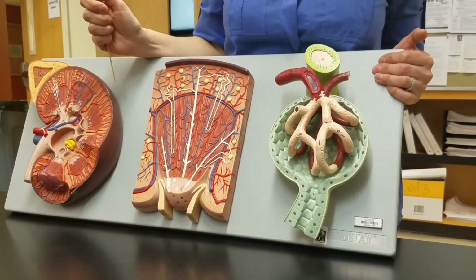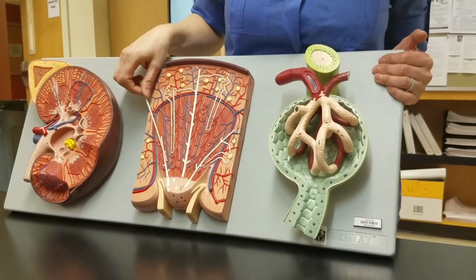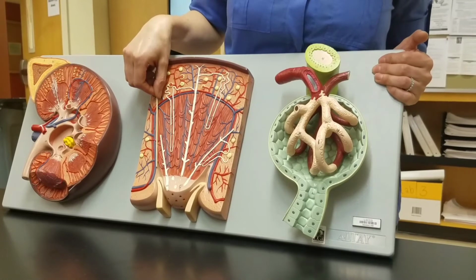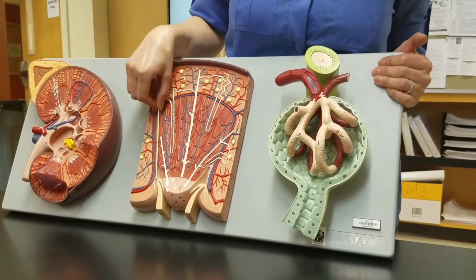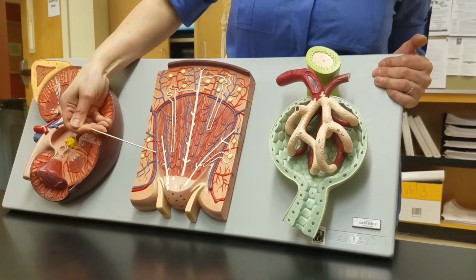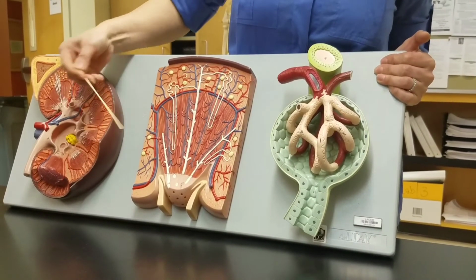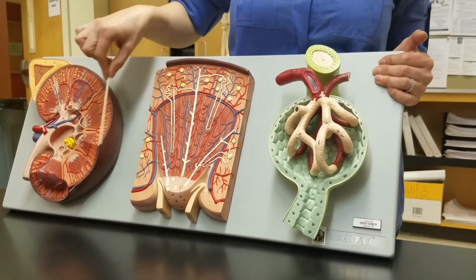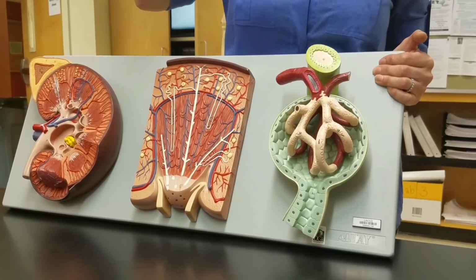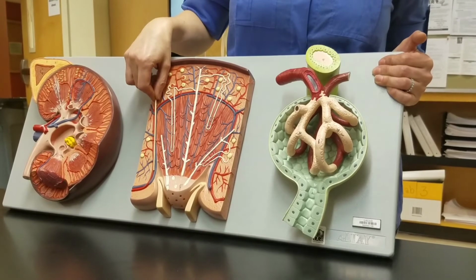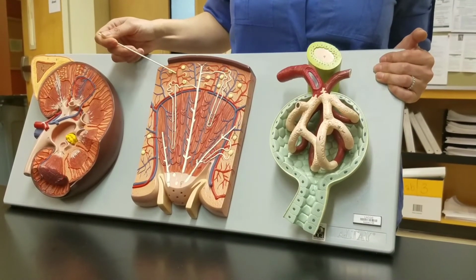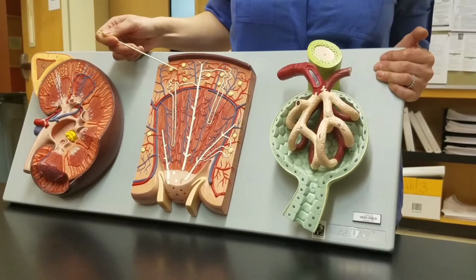All right, let me ask you a question. Name the blue vessel right here that's long. It's found between the pyramids where the columns are. The interlobars. All right. Name this artery here.